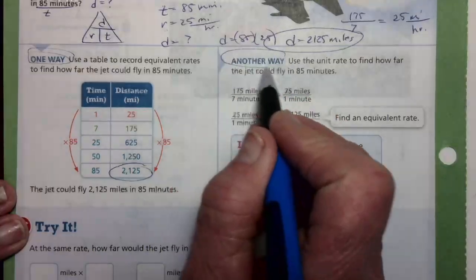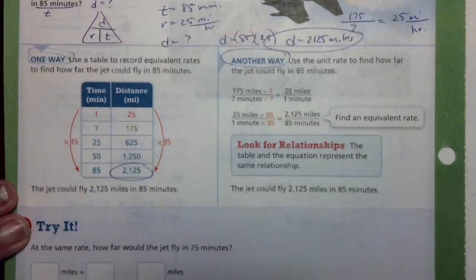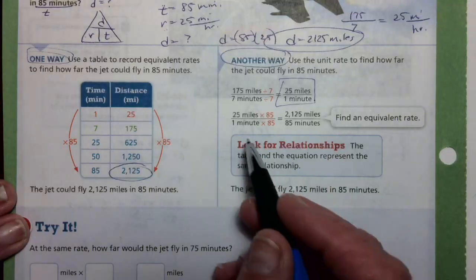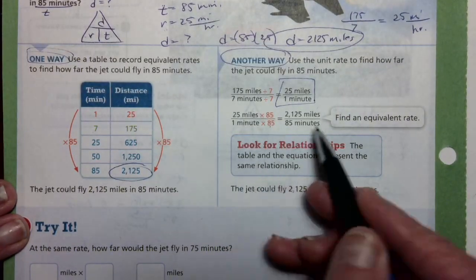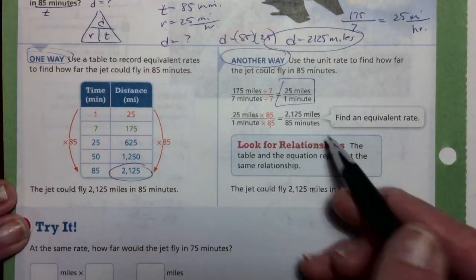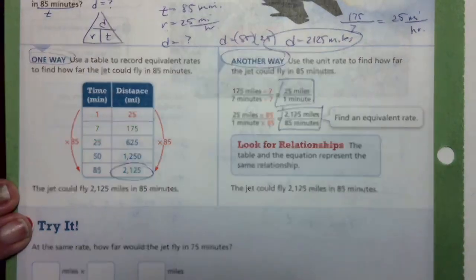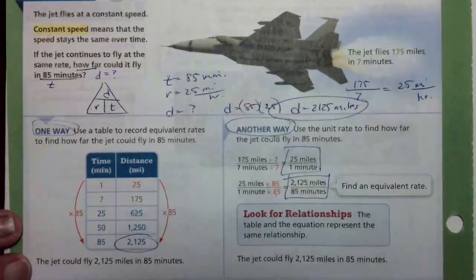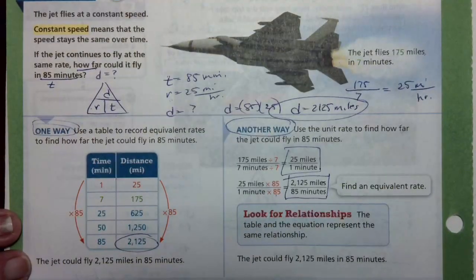Another way, see there's more than one way here, use the unit rate to find how far the jet could fly in 85 minutes. So here they got their unit rate. Here's their unit rate. And then they multiplied it by 85 like we did yesterday on yesterday's homework. And then they got 2125 in 85 minutes. They found this equivalent ratio, and that gave them their answer. So really on this piece of paper there are 3 ways. The 2 ways they showed you and the way I showed you.